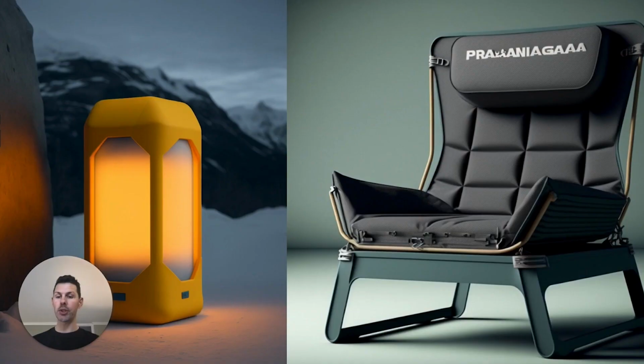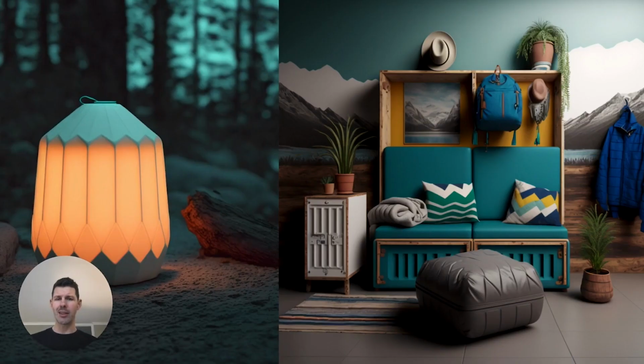None of this is photoshopped. None of this is retouched. This is raw directly out of AI. I'm going to show you exactly how I got these images. I'm going to show you the prompts that I used and what I think that you can do that'll actually improve your work when you're using AI.